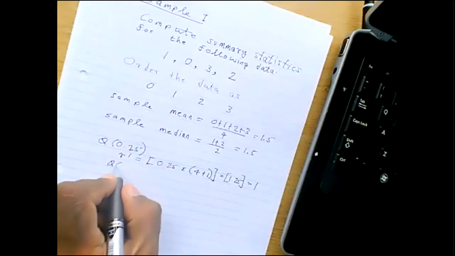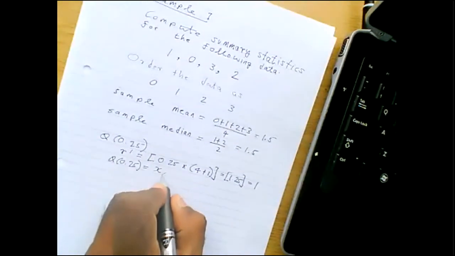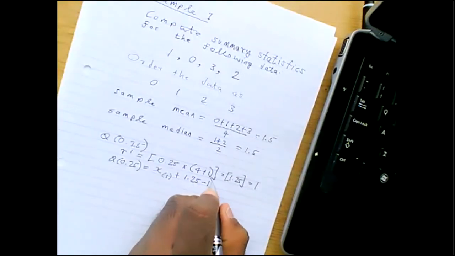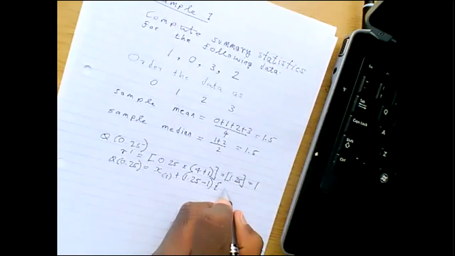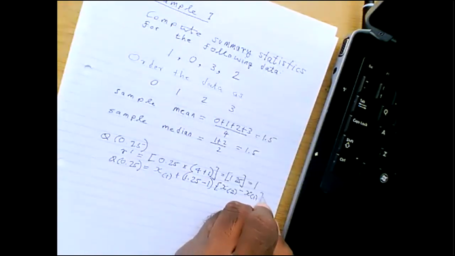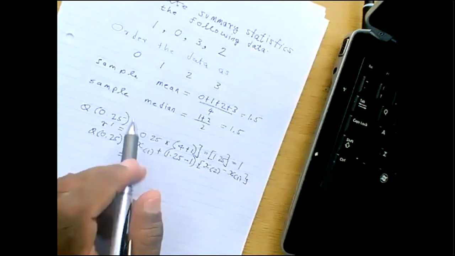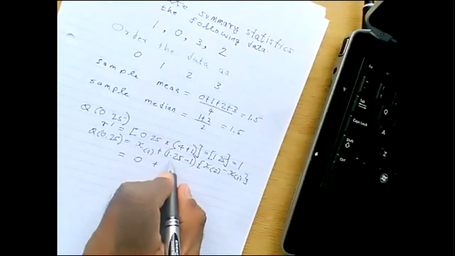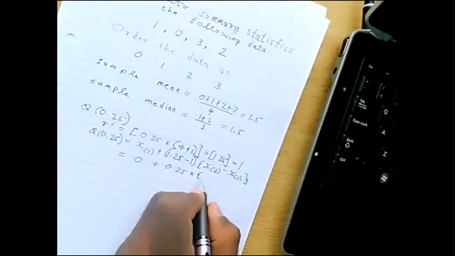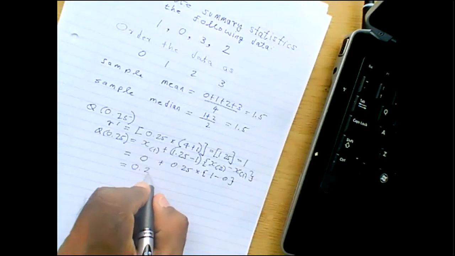So using the formula that I gave you a few minutes ago, you will get x1, the smallest data, which is 0, plus 1.25 minus 1, which is 0.25, multiplied by x2 minus x1, which is 1 minus 0. So the first quartile is 0.25.